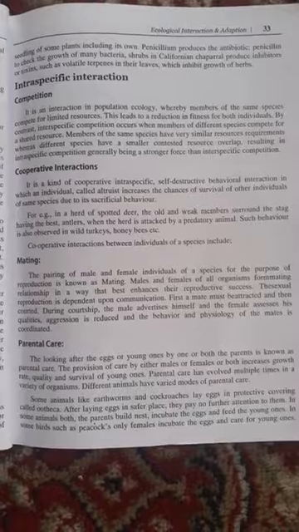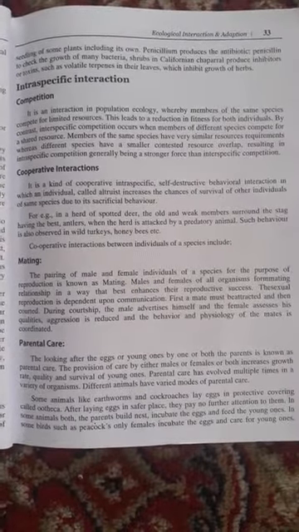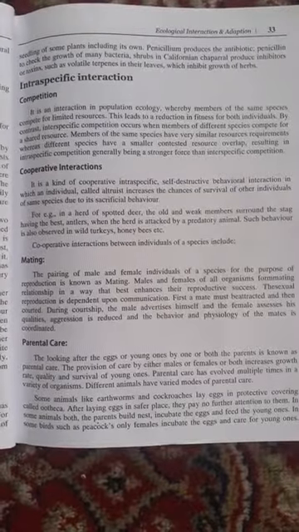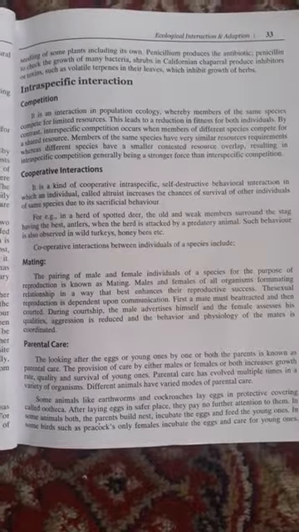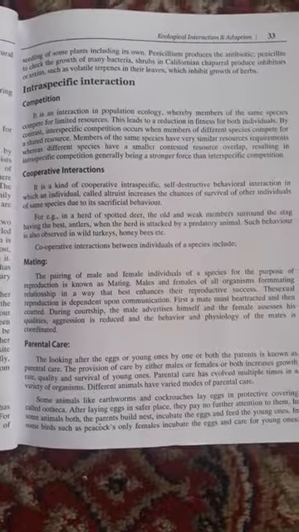Today's class is for the 11th, and the topic that we are going to discuss is intraspecific interactions. In this, we are going to discuss competition, cooperative interactions, mating, and parental care. Let's start with the first, that is competition.